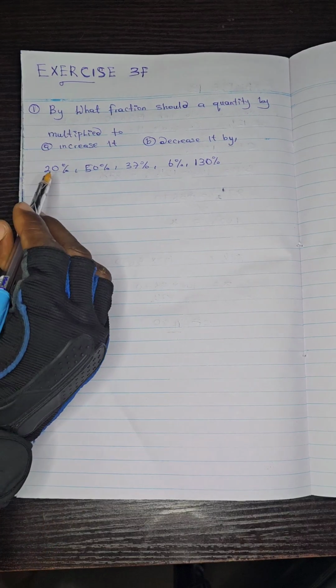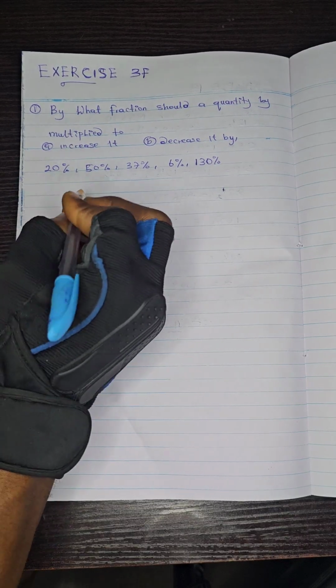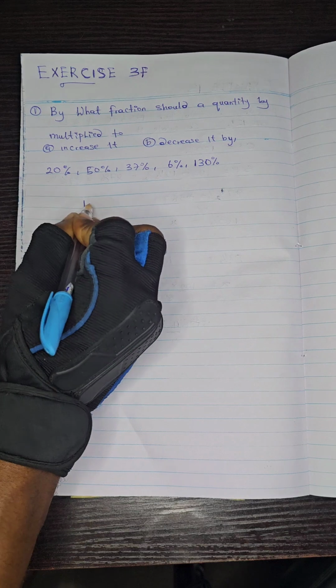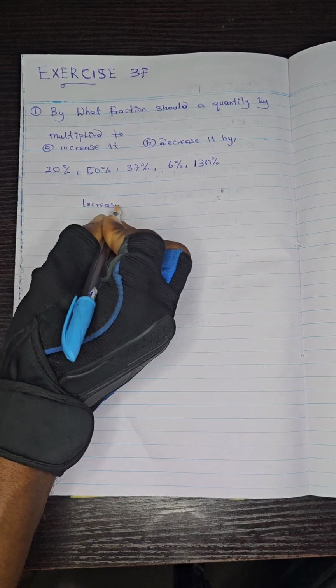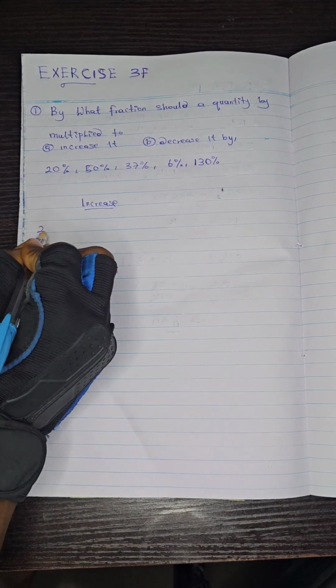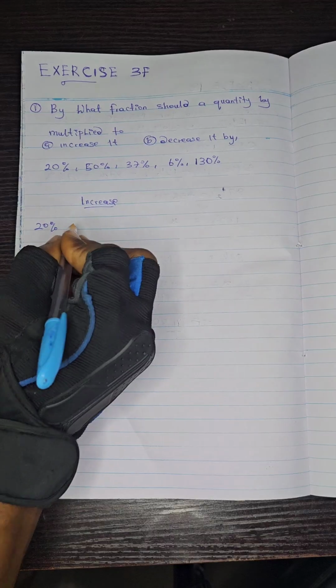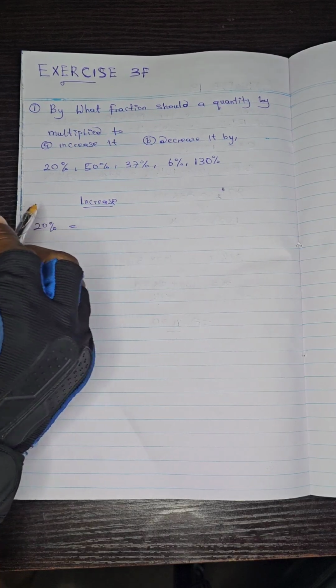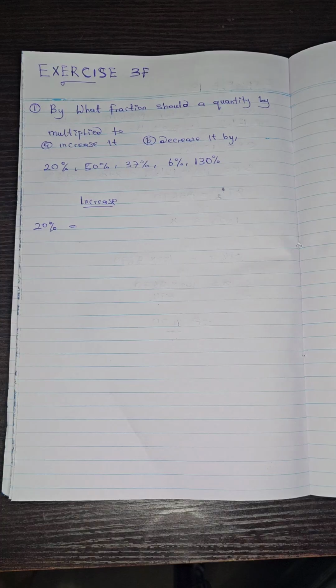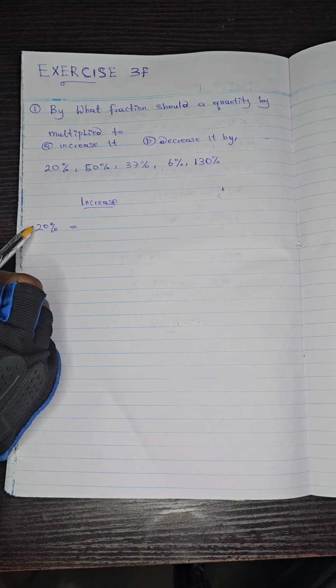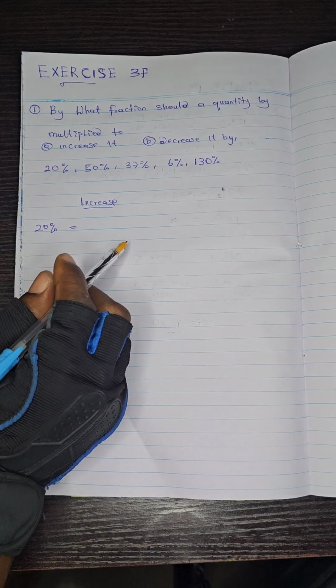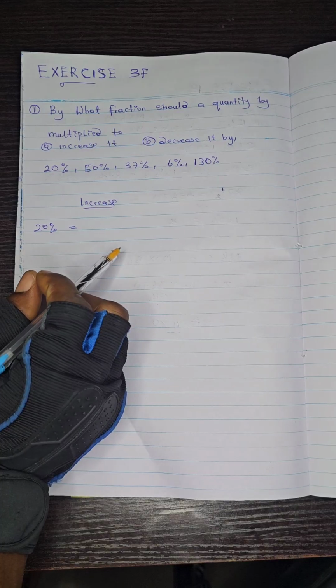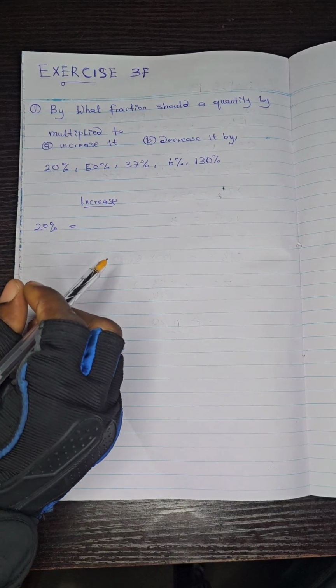Now for increase, you are being told to increase something by 20%. Let's go for increase first. You are being told to increase by 20%. What are we going to do? Remember what we did in our first method. Just add this 20% to 100 and multiply the quantity by whatever you get divided by 100.